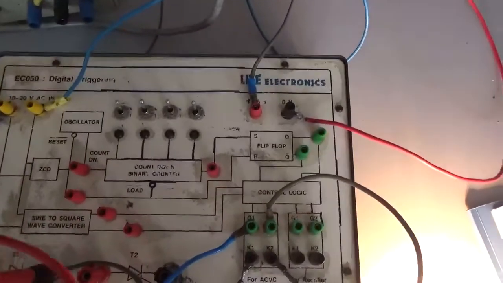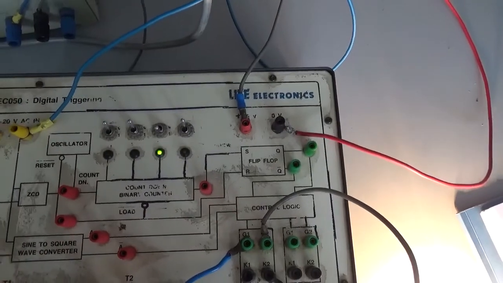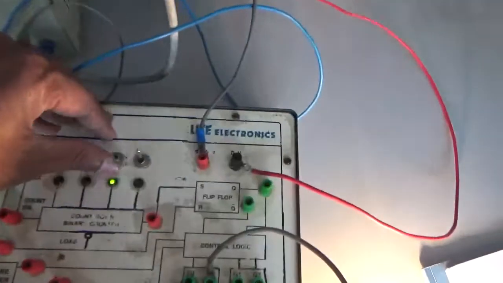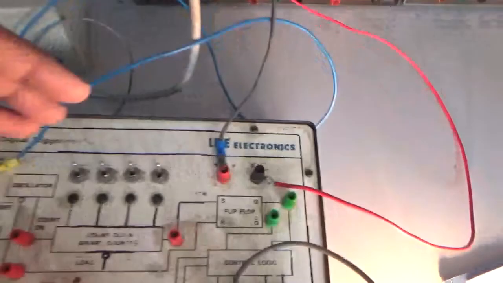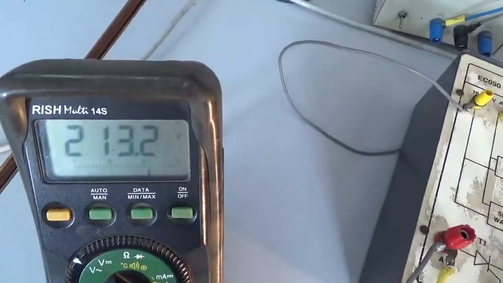Now let me set the binary data as 0010. When you keep it 0000, input is equal to output. So CRO is showing 220 volt AC RMS voltage. Now I keep it for 0010. The voltage is reduced to 213 volts.